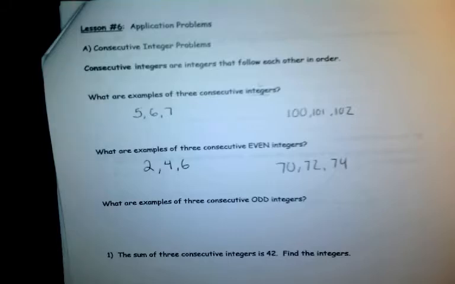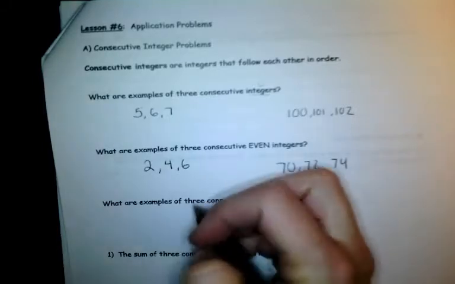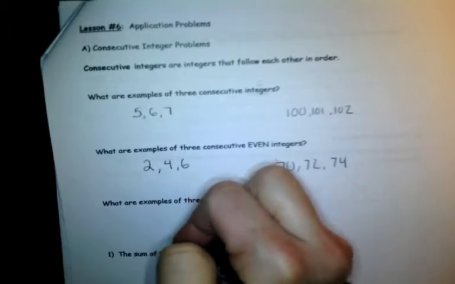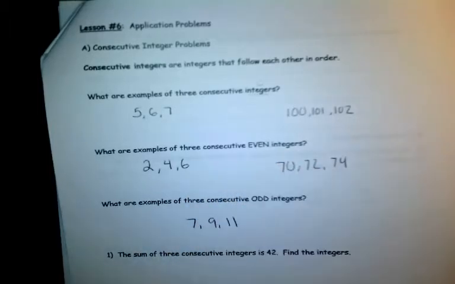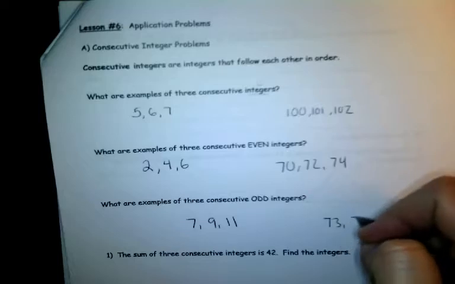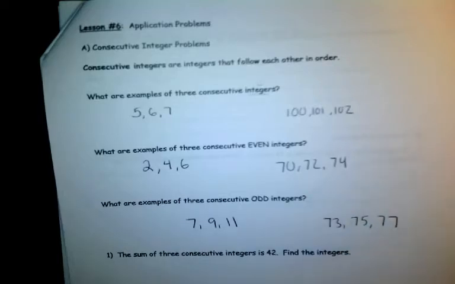What about three consecutive odd integers? So these have to be all odd numbers. And so maybe 7, 9, 11. Or, I don't know, 73, 75, 77. If you were in class, you'd be shouting these out to me. So I'm missing you right now.